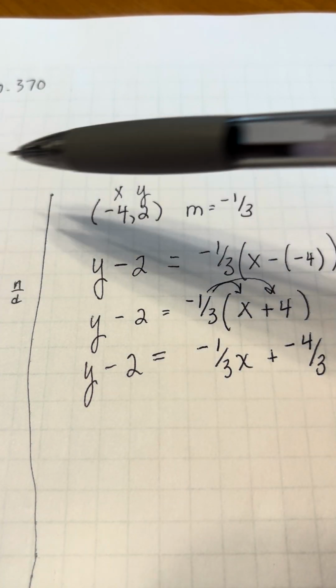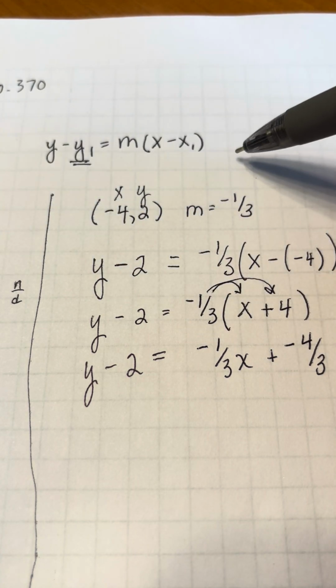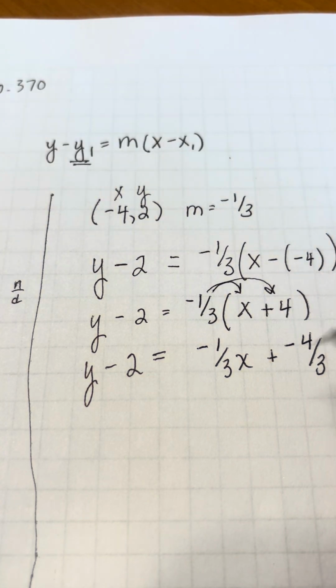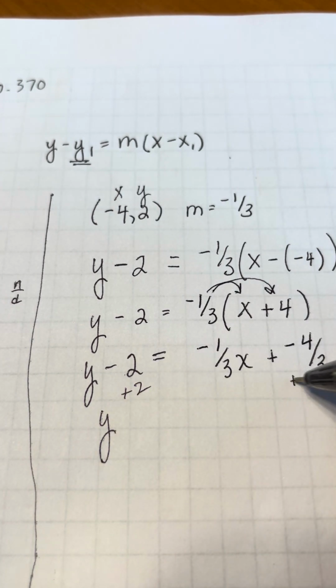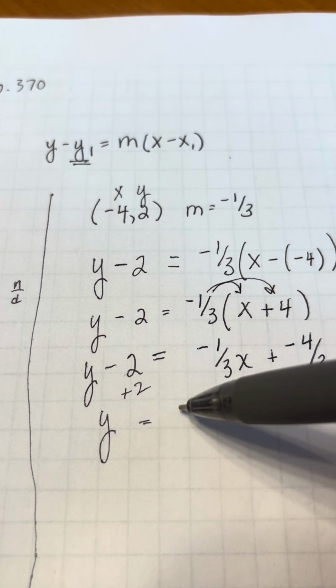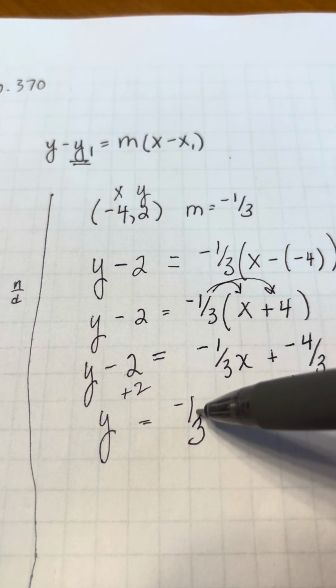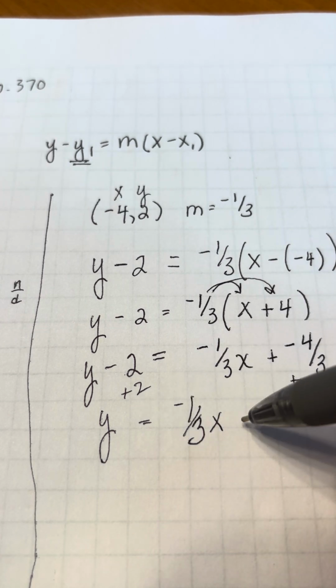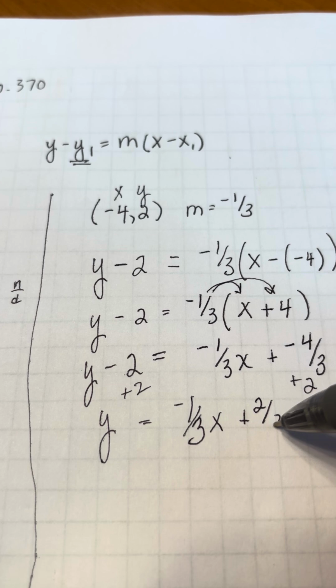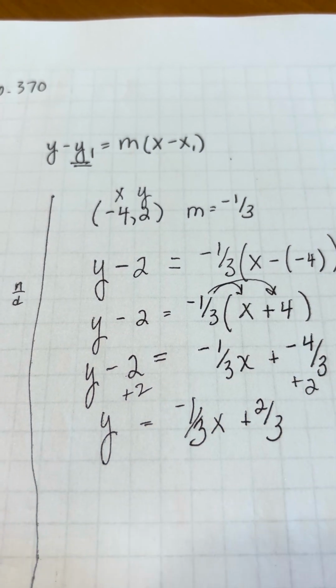Remember, if you want it to look like the formula y equals mx plus b, you need the y all by itself. So what you're going to do is add 2. So you're going to get negative 1/3 x. And if you take negative 4/3 and you add 2 to it, you put this in the calculator, plus we just did it a little while ago, you're going to get 2/3. Notice they match.